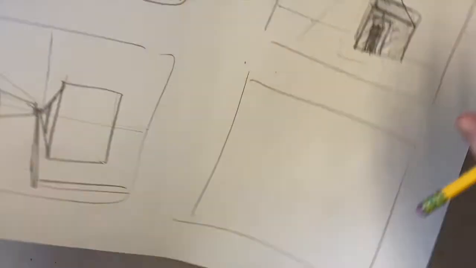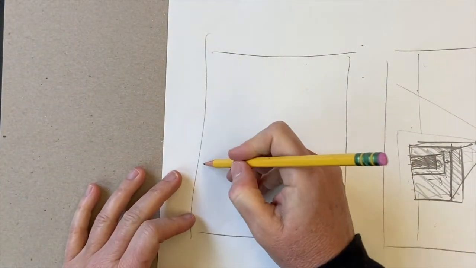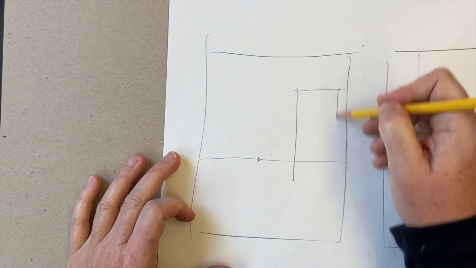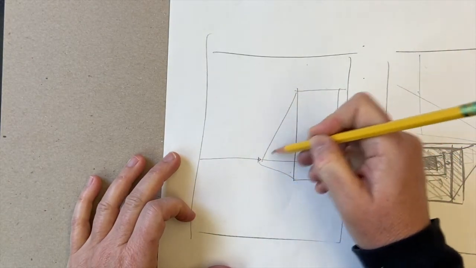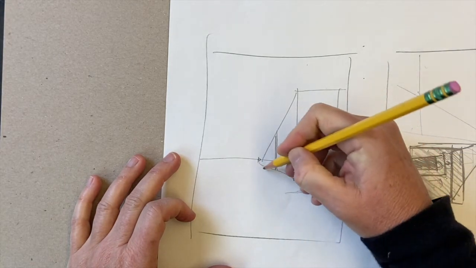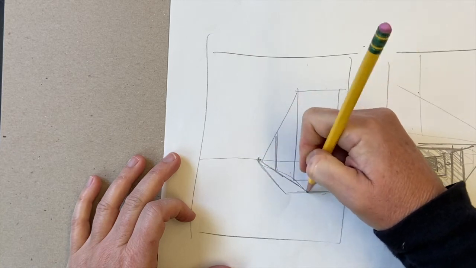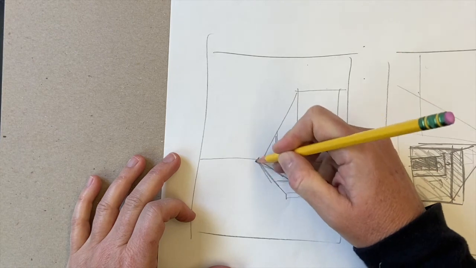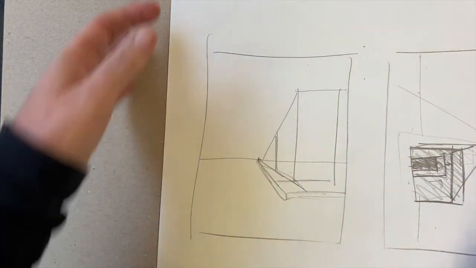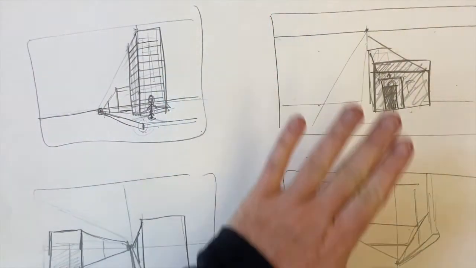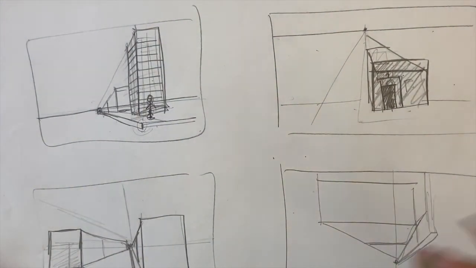Do you want to do this vertically? You can do it vertically. Maybe you have it here, so you can make a big building here. Figure out where, if you're going to have a sidewalk, not that you have to. All right? Maybe you want to set it up that way. So go through some thumbnail sketches, figure out a little bit of what you want to do and where you're going to put the horizon line and all that. So that way, when you get to the actual project, you're just off and running.